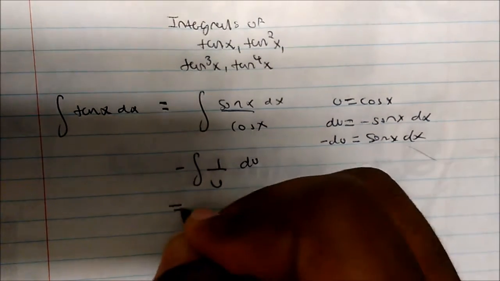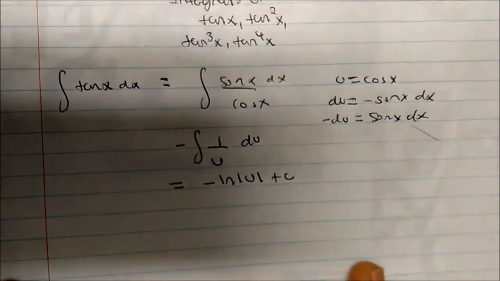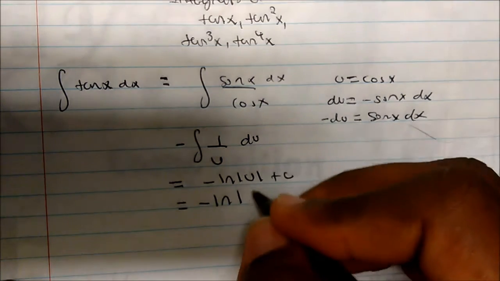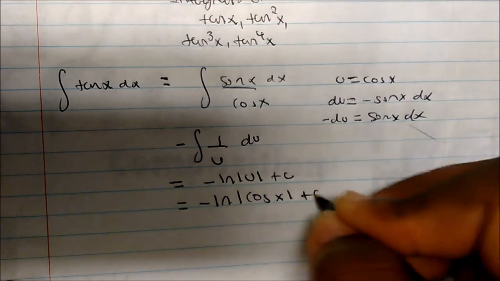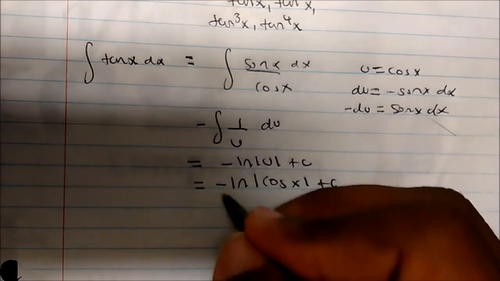Okay, and if I take my integral of this, this becomes negative the natural log of the absolute value of u plus c. So we know our integral is negative natural log of the absolute value of cosine of x plus c. Okay, and so that will be our integral for tangent of x.